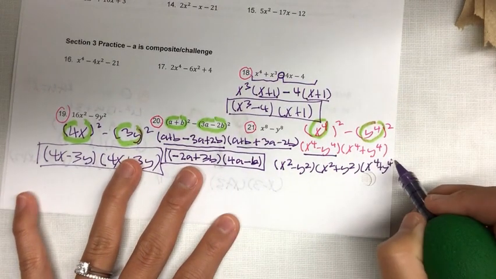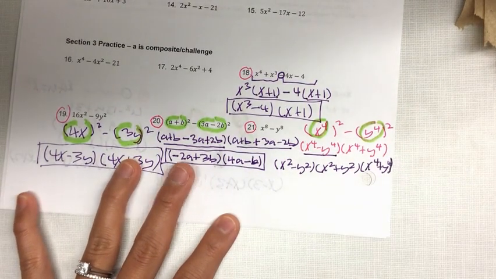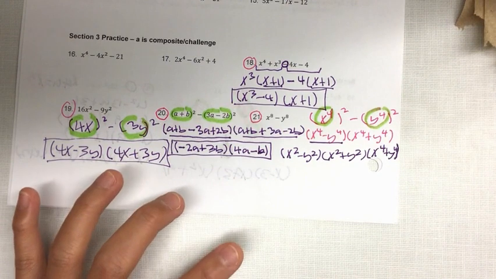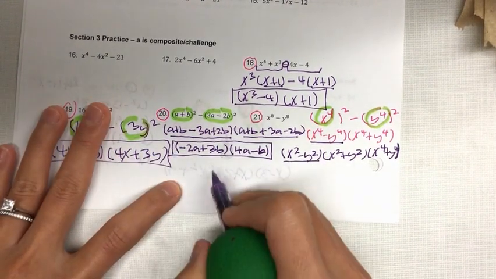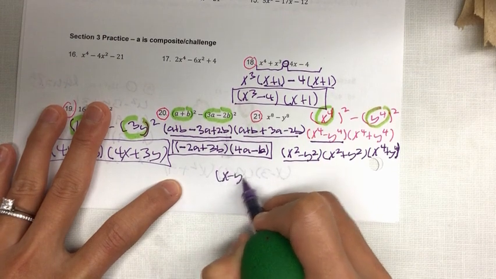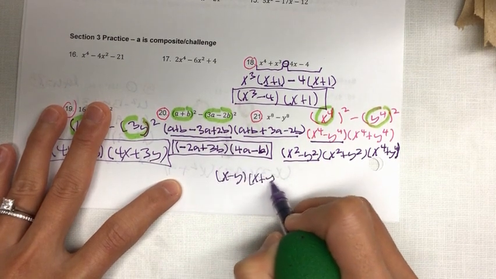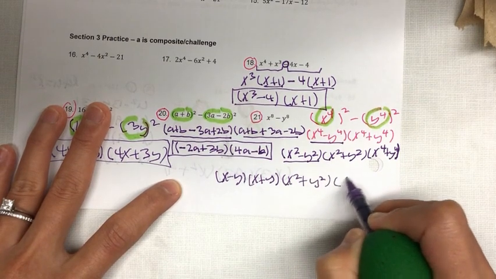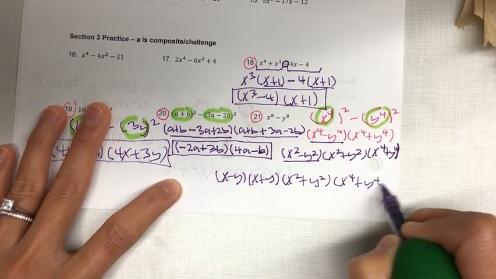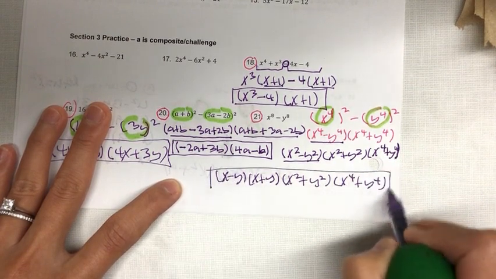Now, are we done though? No. Can I go on further right here? Yes. So we have x minus the y, x plus the y, and let's copy everything at the end. It's broken down to this. And done.